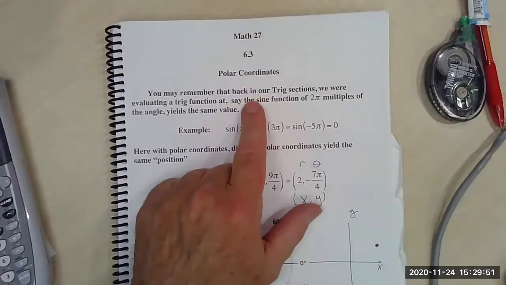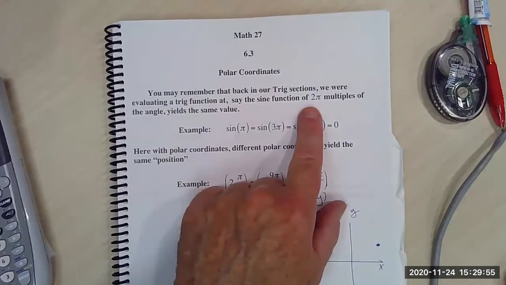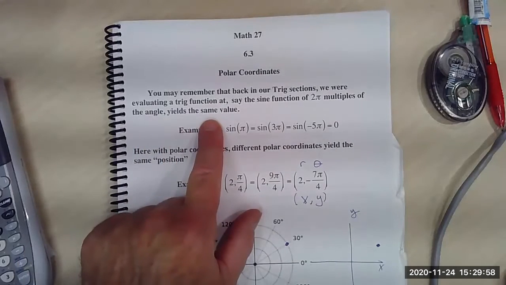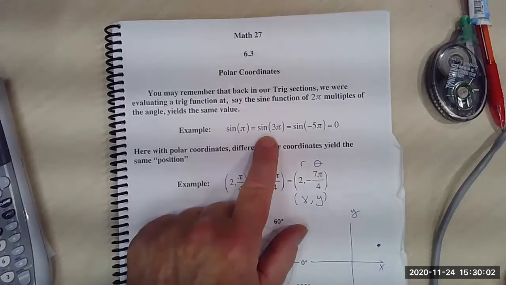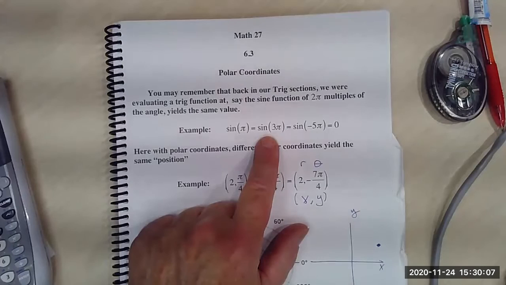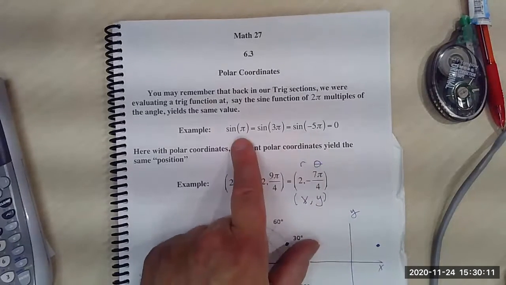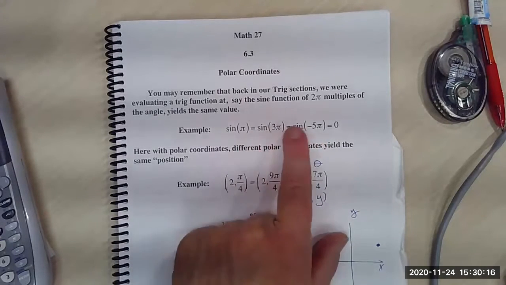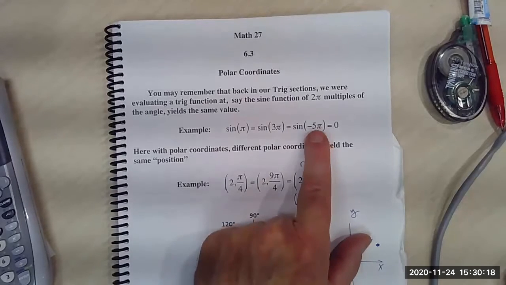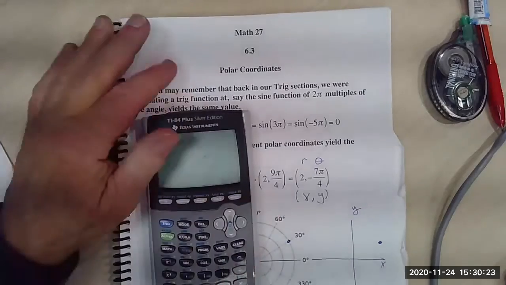You may remember back in our trig sections, when evaluating trig functions, sine of 2 pi and multiples of the angle yields the same answer. So sine of pi, add another 2 pi, sine of 3 pi, same answer. Subtract 2 pi, subtracting 4 pi, subtracting 6 pi, multiples of 2 pi. Any odd pi should get you the same answer. You don't believe me, I know you don't.